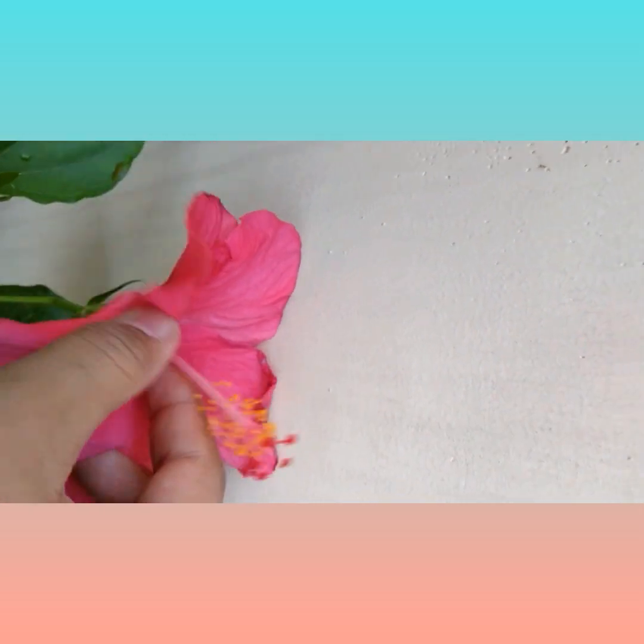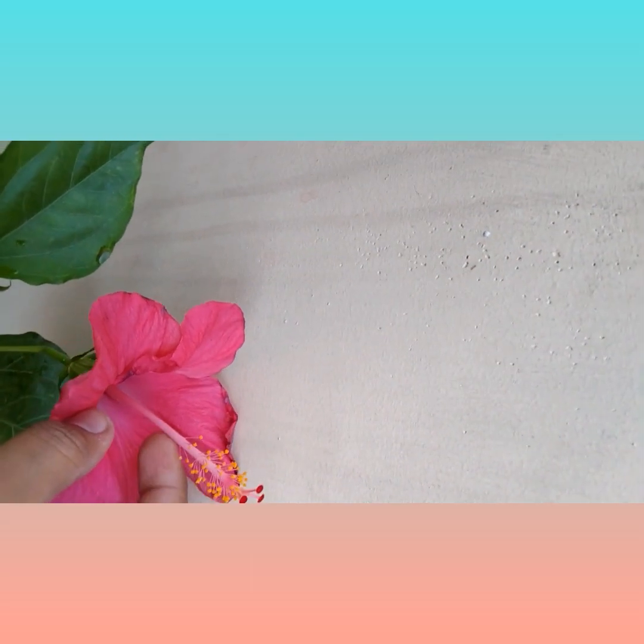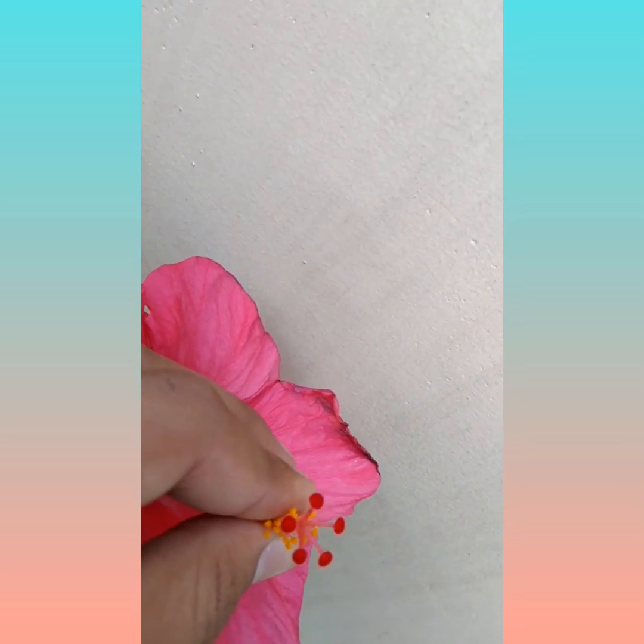So the male part of a flower is known as stamen. It is made up of a stalk called filament. So this whole stick-like structure is the filament. The yellow or orange knobs are known as the anther. So these small parts. When we press the anther, some pollens are released, and those pollens are essential for reproduction.